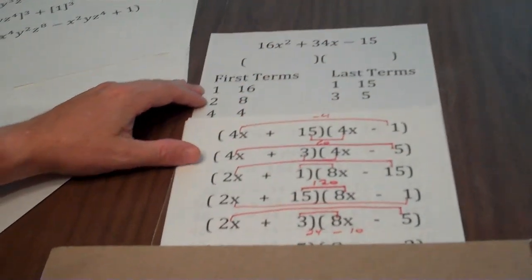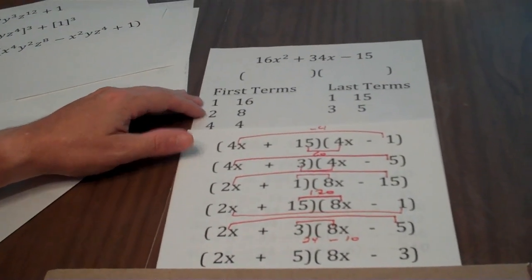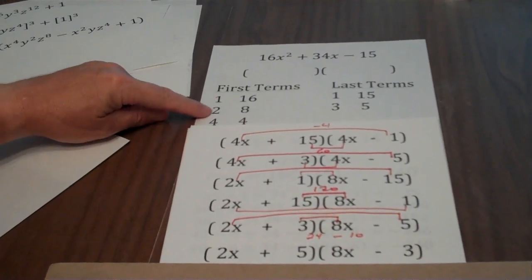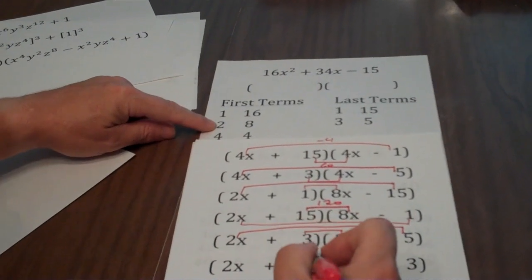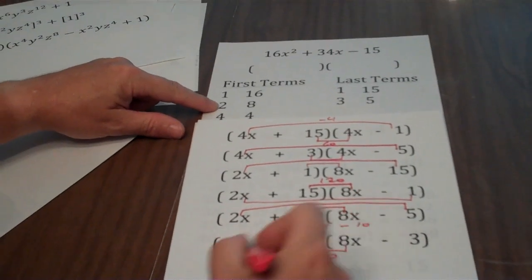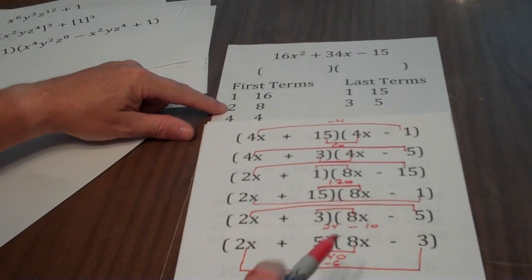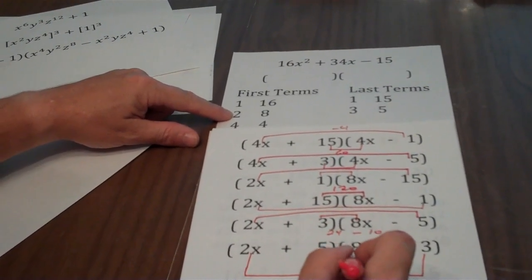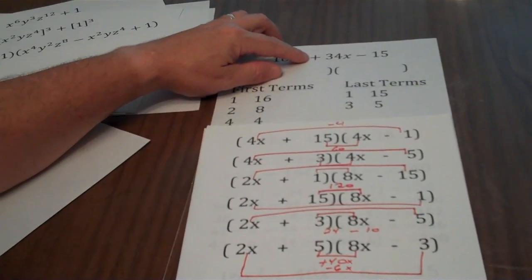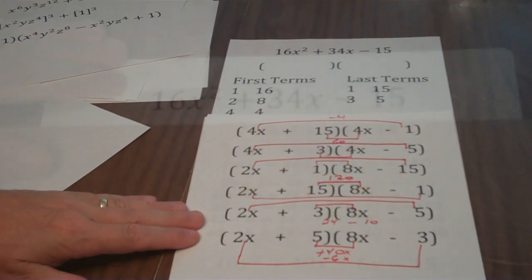So let's try the last one. Let's switch the 5 and the 3. If this does not work, that means I'll have to resort to trying my third remaining first possible pair, which would be 1 and 16. So let's hope that this works. If I take my 5 times my 8, I get a positive 40. If I take my 2 times my negative 3, I get a negative 6. And lo and behold, 40x minus 6x does indeed leave me with the positive 34x that I wanted. So this is indeed my answer, and I've correctly factored my trinomial.